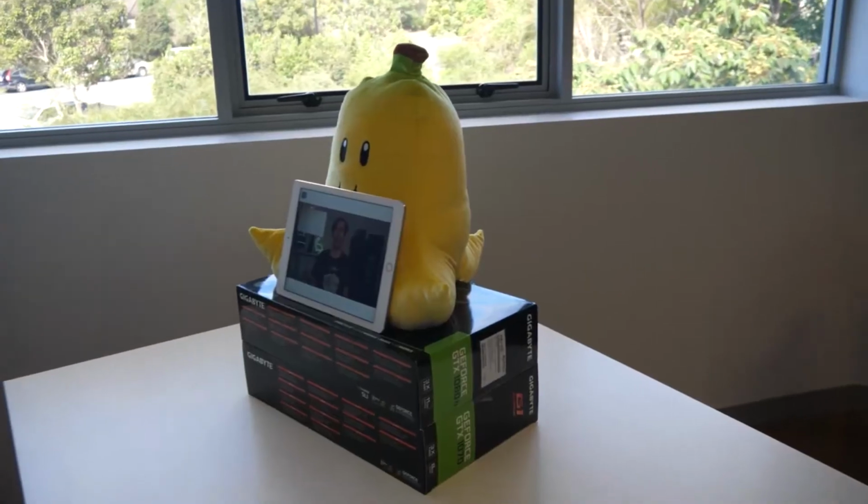Maybe use something like a pop socket or prop up your phone so that you can sit it on your desk or a table and you're not moving it around. Unless you're doing some sort of boat simulator live stream, then maybe go for it, but do your best to keep it on a stable surface.